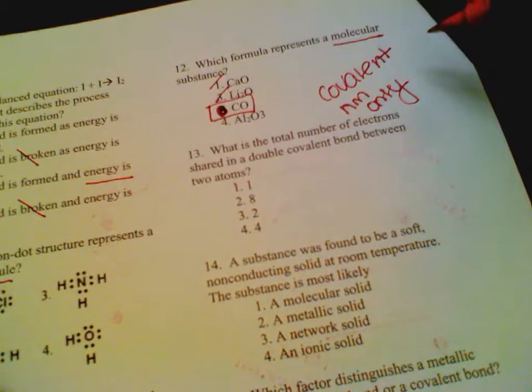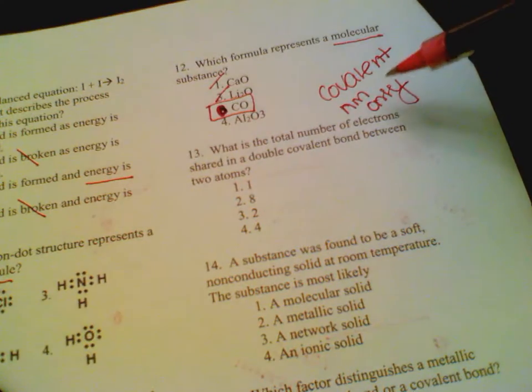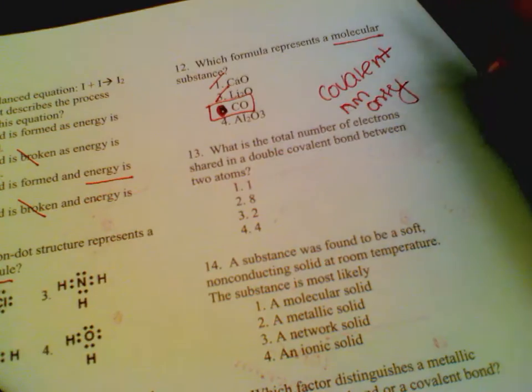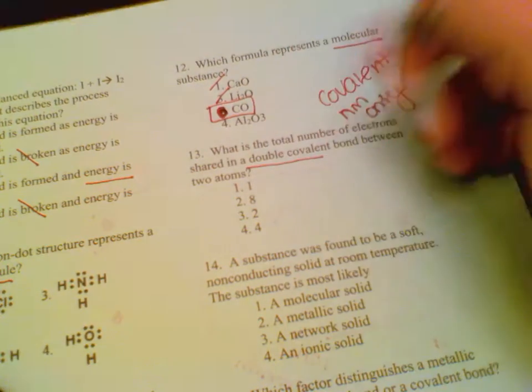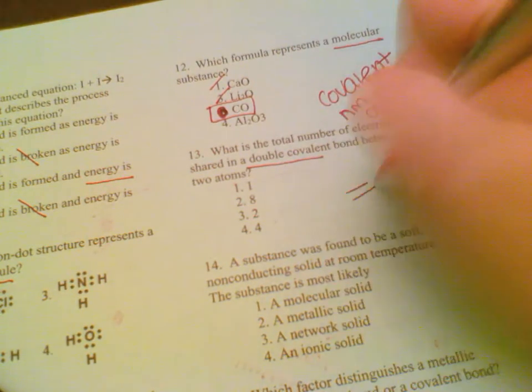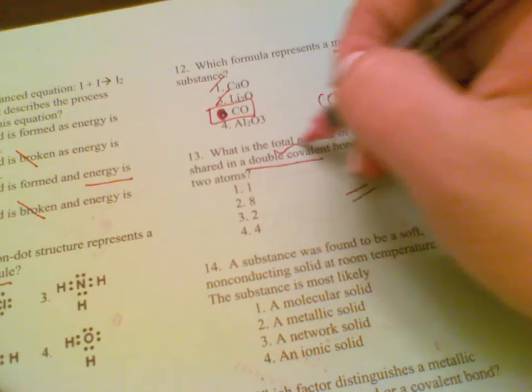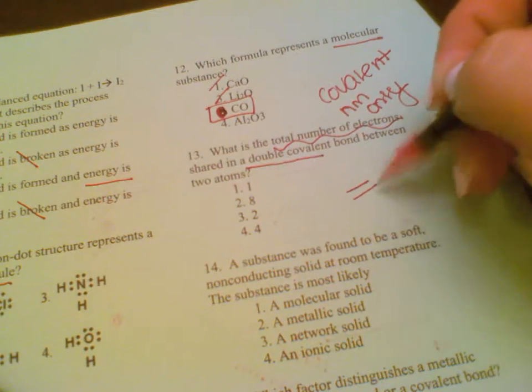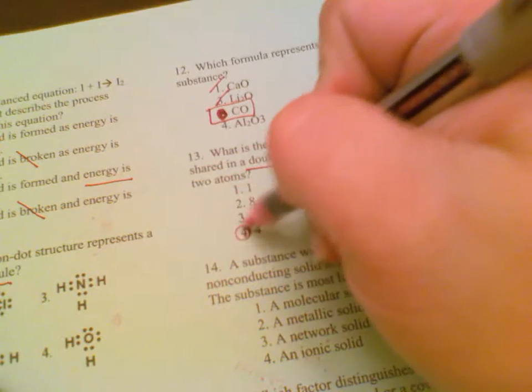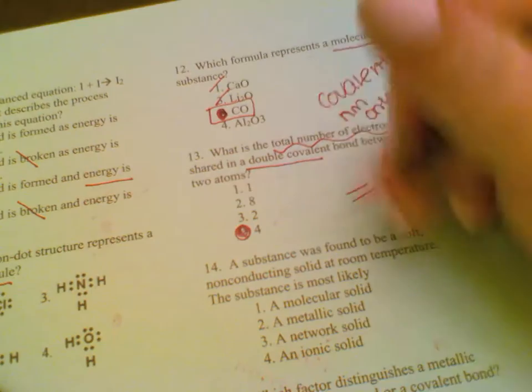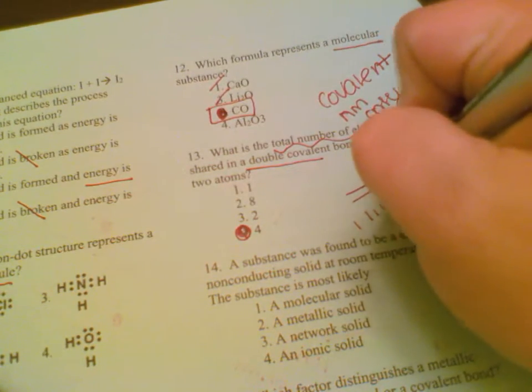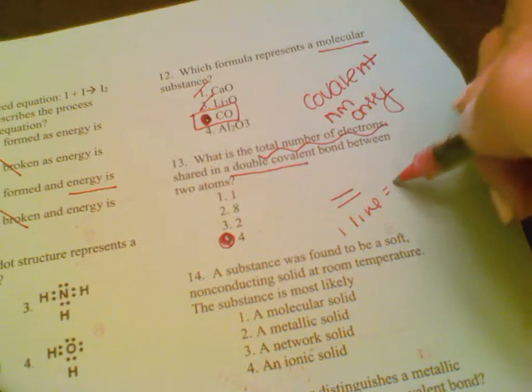13. What is the total number of electrons shared in a double covalent bond between two atoms? So double covalent, so we're talking about 2 lines. So the total number of electrons, I have 2 times 2, so I'd have 4 electrons. 1 line equals 2 electrons.